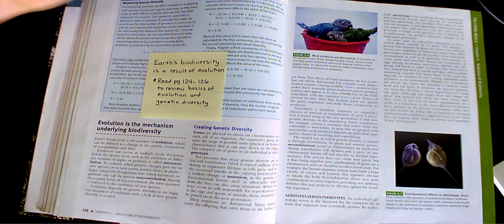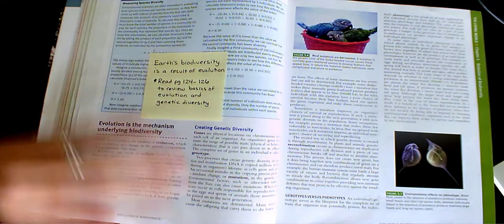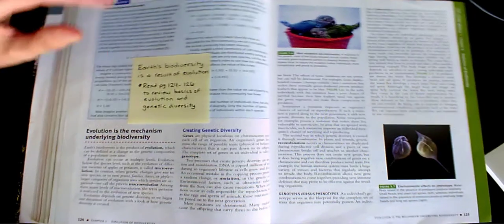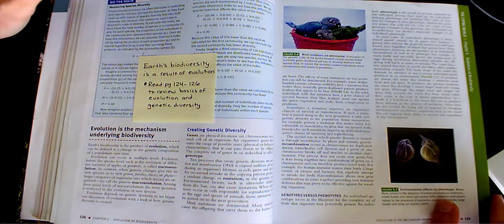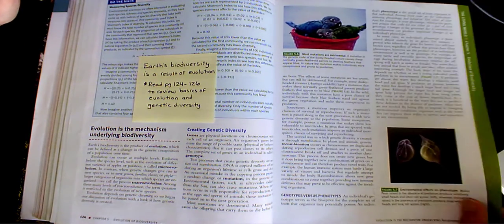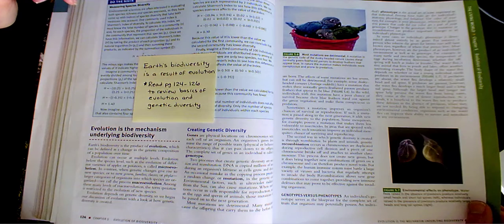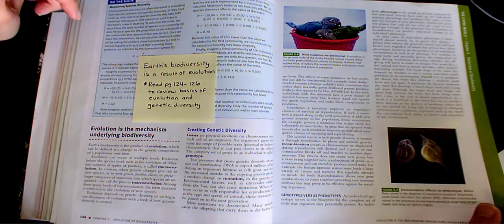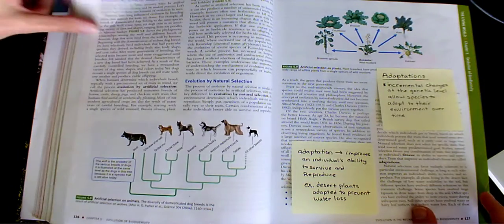I'm not going to specify any vocab, but this should be basic stuff that you should have learned about in biology, so just refresh yourself on evolution.